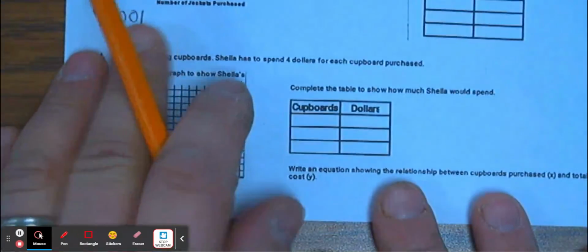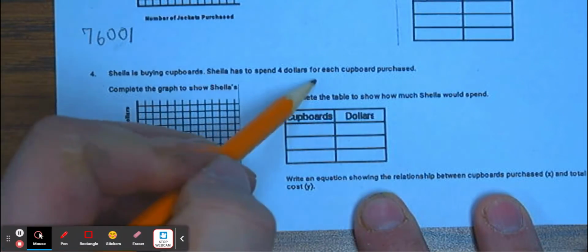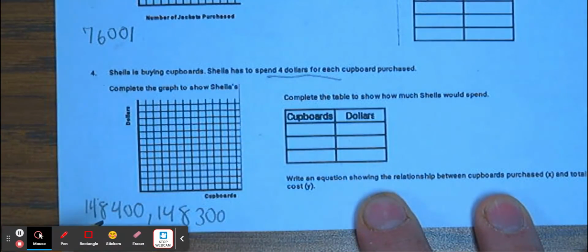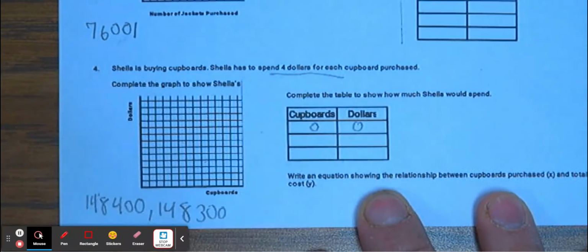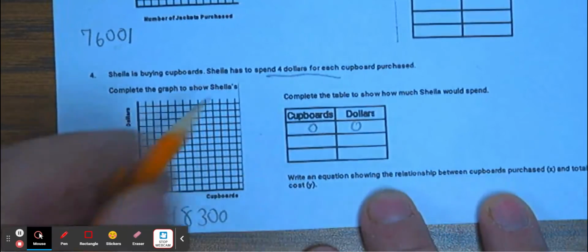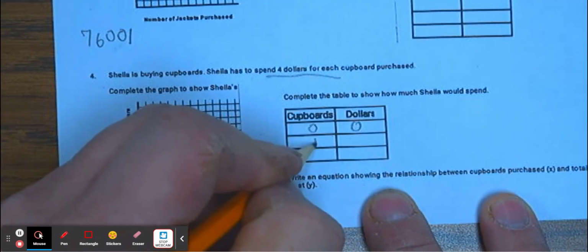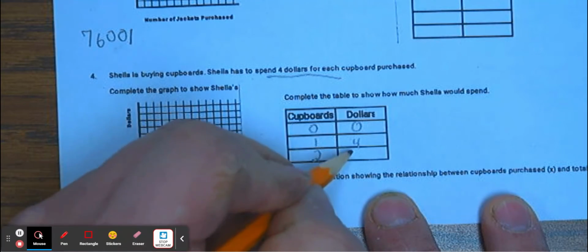So this is what it looks like on the paper. You might get something like this. Sheila is buying cupboards. She has $4 on each to spend. So I always put 0, 0 first. That's a given dot. That means that dot would be right here. Now it says she purchased one cupboard for $4. They want me to fill in the equation, so I keep it easy.